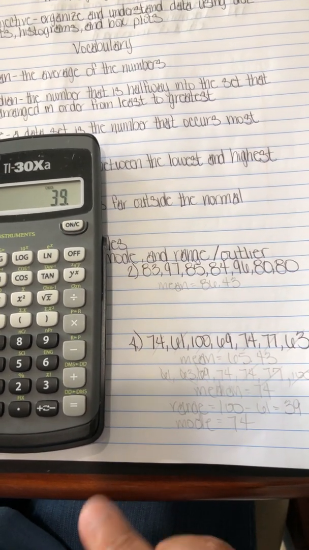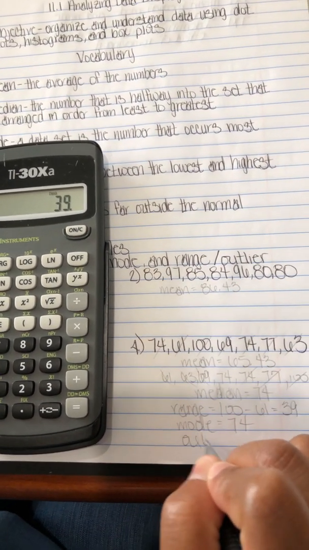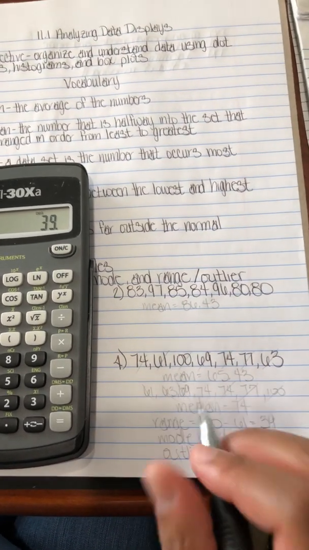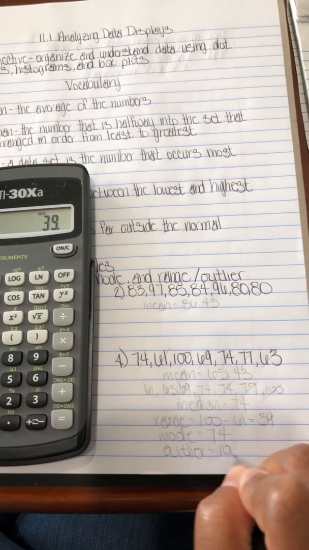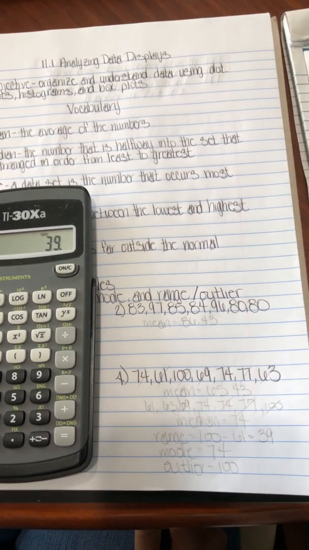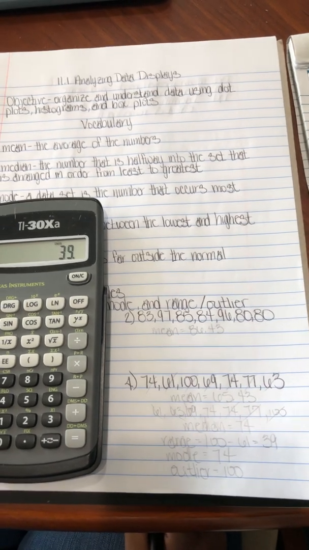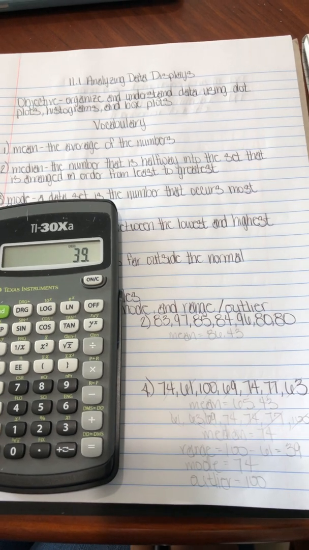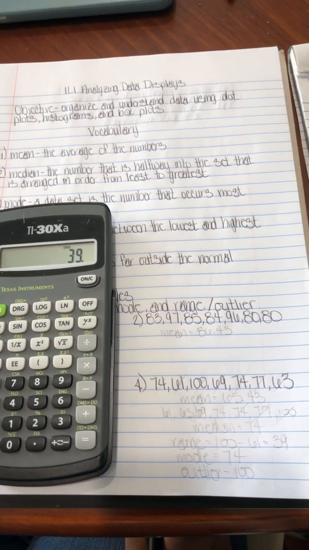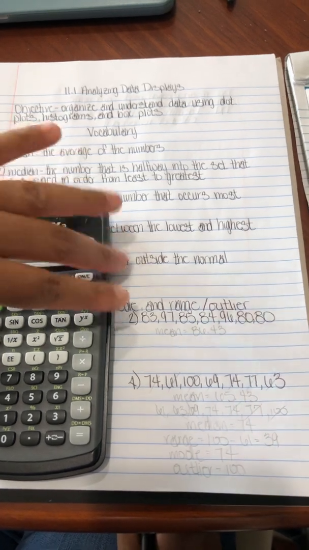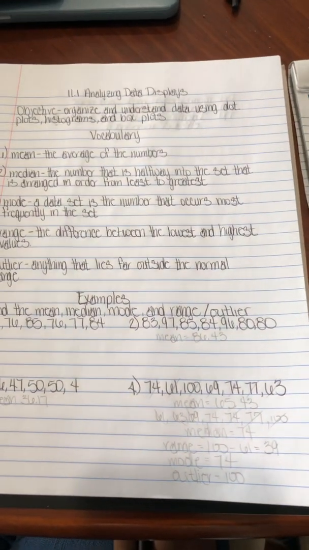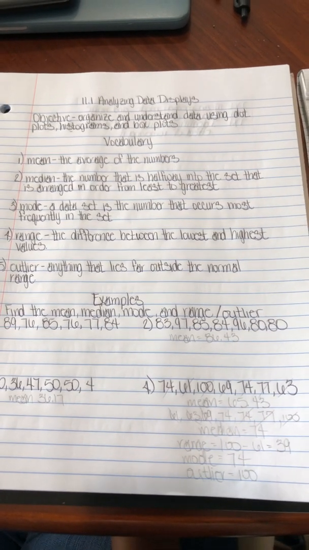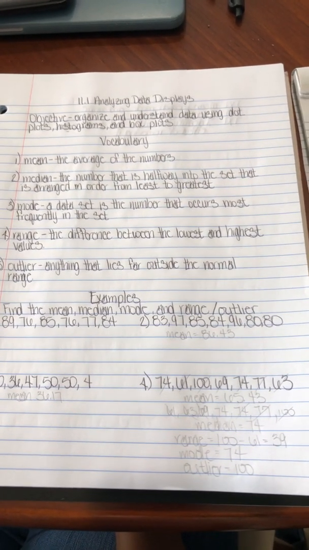All right, and the last thing I need is my outlier. My outlier for this particular one would be 100, because of course it's the biggest. So now I need to think, what would happen if I pulled out that outlier? So my outlier is really, really big. So if I pulled it out, my data set would actually get smaller. So just remember, whenever you're doing these, if you have a small outlier, then your numbers will typically get bigger. If you have a big outlier, then your numbers will typically get smaller.